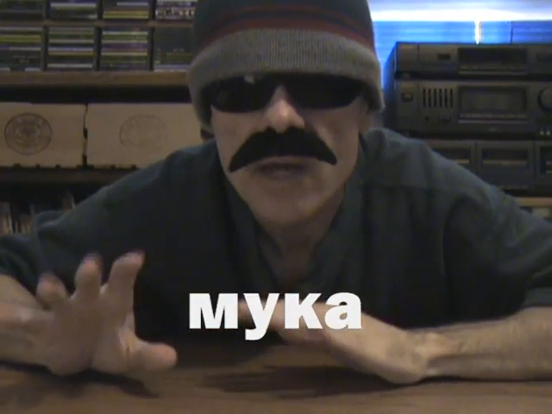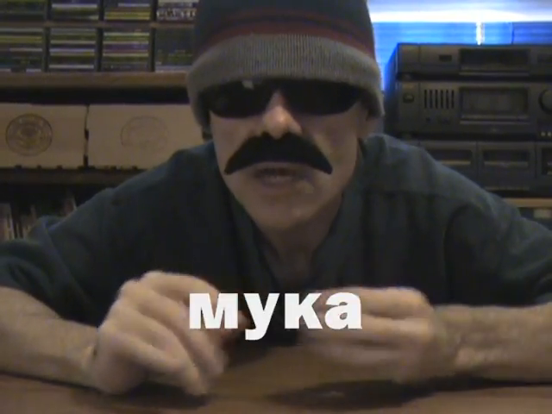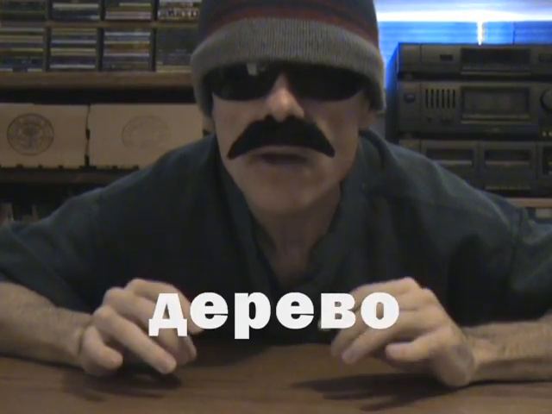Not muka, the other kind of flower. We're talking like a flower that grows on a plant. Svitak. Muka is the white stuff you use to make bread and stuff, or cake, or whatever it is you use muka for. Now the biggest kind of plants are trees, and the Russian word for tree is dereva.